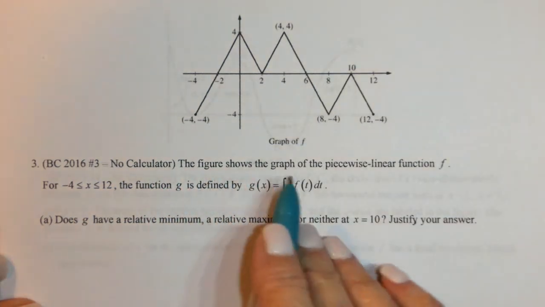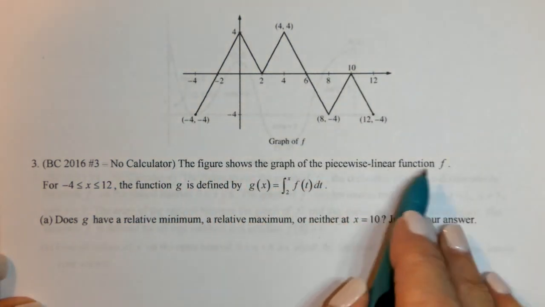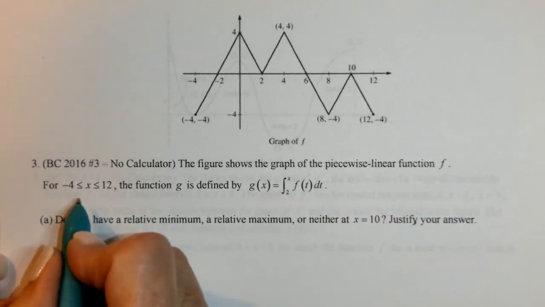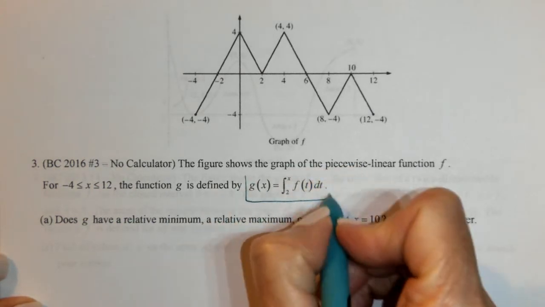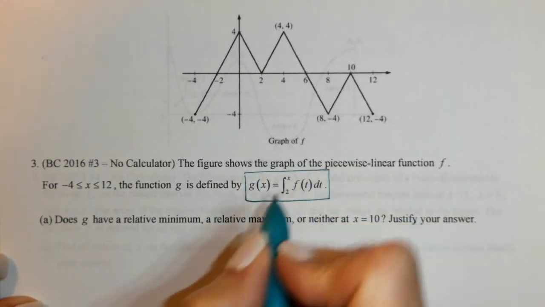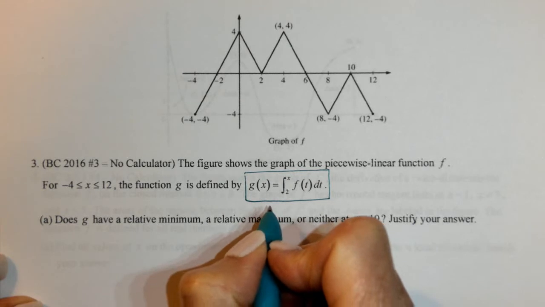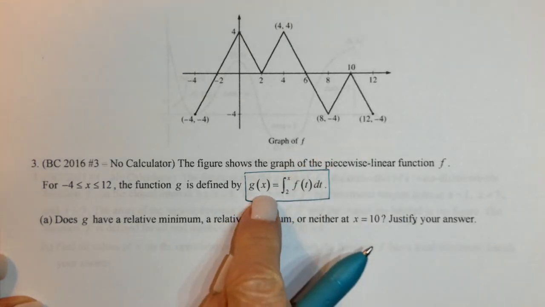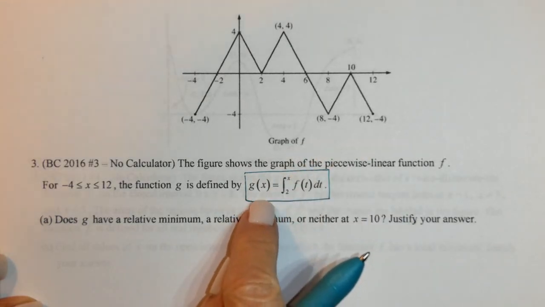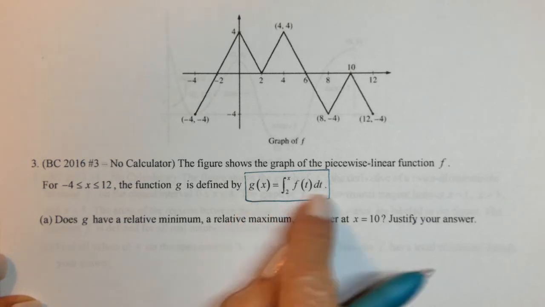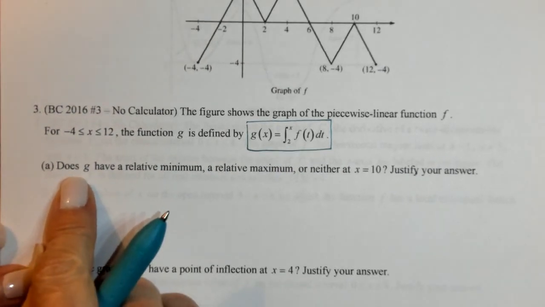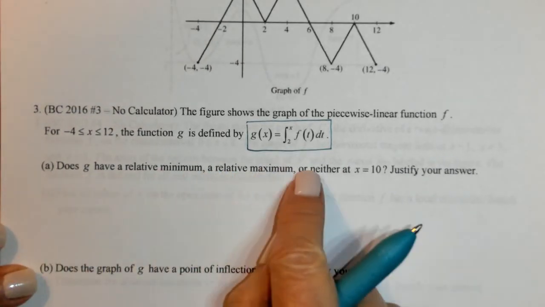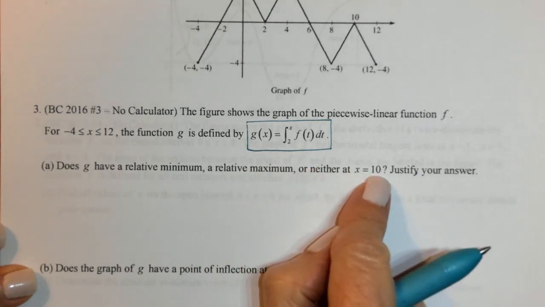The figure shows the graph of the piecewise linear function f, -4 to 12, and the function g is defined by this. As soon as I see that, I know the type of question that they're going to ask me: everything about g. And I'm going to need to write what g prime is, and I'm going to need to write what g double prime is. I know when I see that that's coming. Part A, does g have a relative min, relative max, or neither when x equals 10?